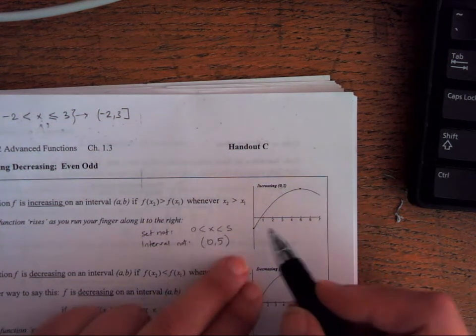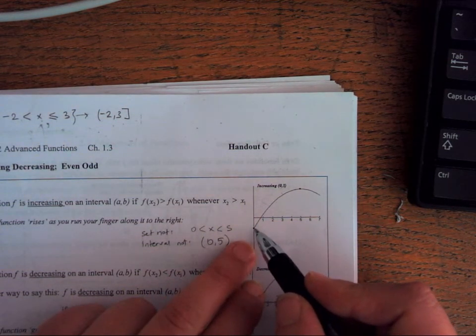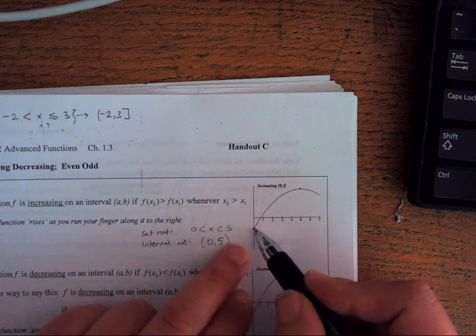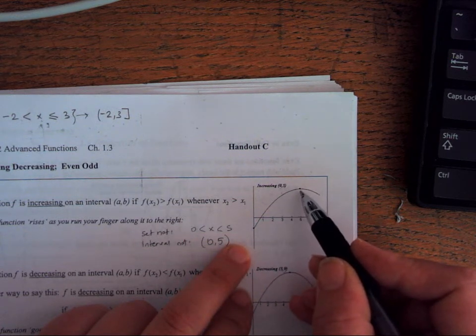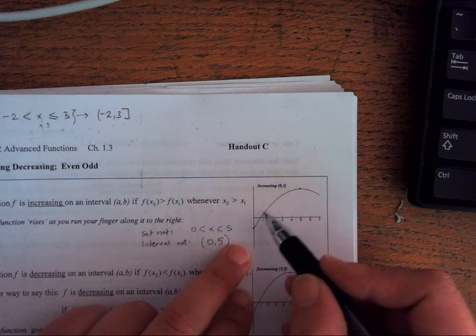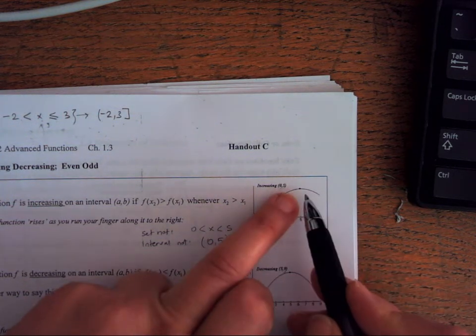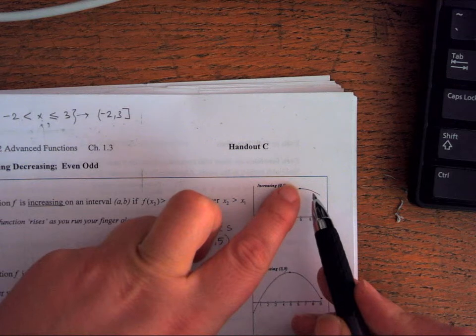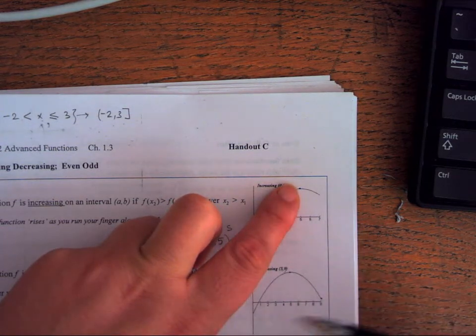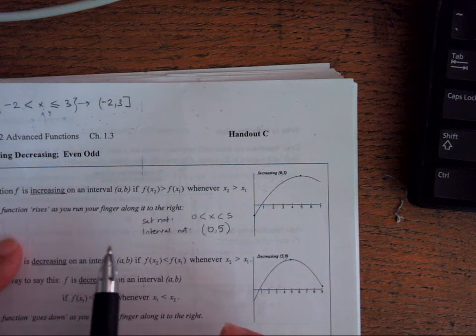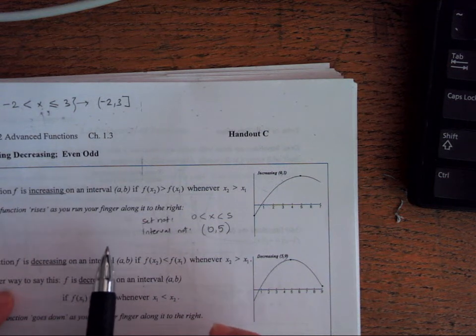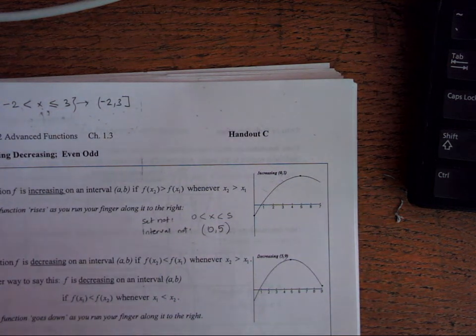Okay, so when we look at this graph, we see that from x equals 0 to x equals 5, this function is increasing. After that point, as you see, it is decreasing. It's falling to the right. So when we write the intervals for increasing and decreasing, we always write it for x values.